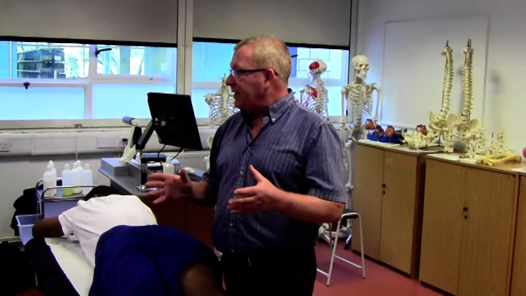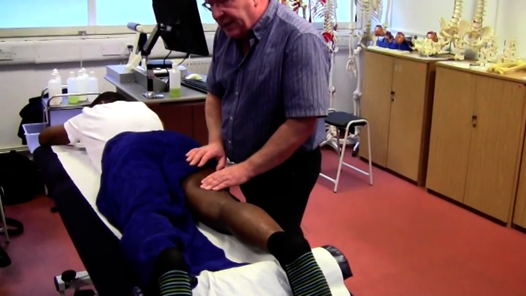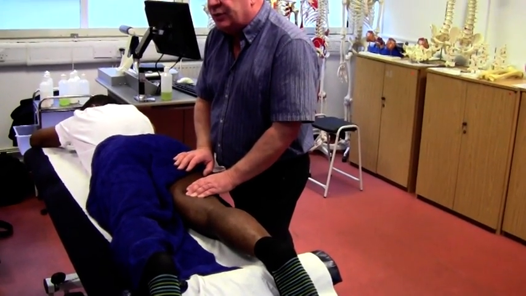So this is something where we would be putting early forms of tensile loading into the tissue, pre-stretching, pre-isometric contraction, so very early repair phase. Typically we might start with light pressure and short duration of hold.